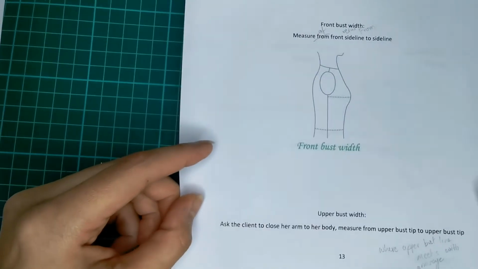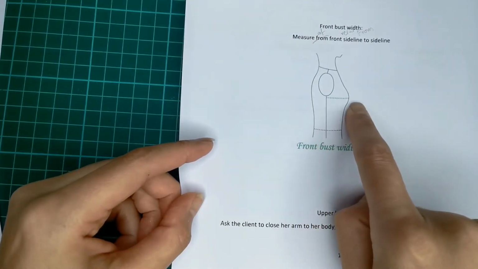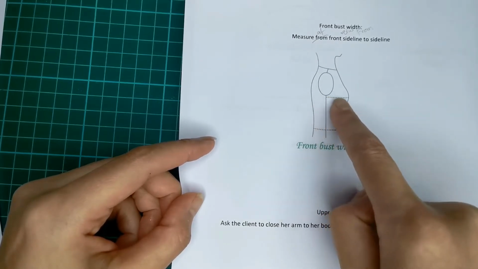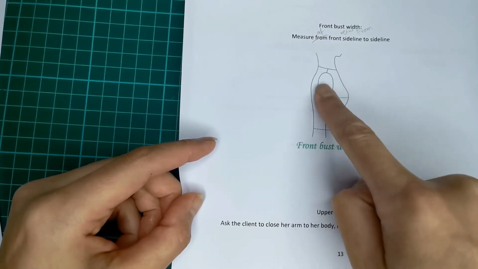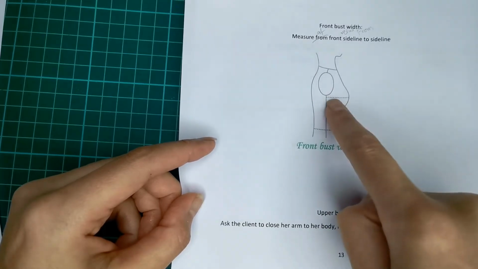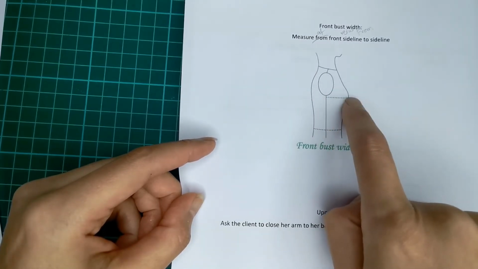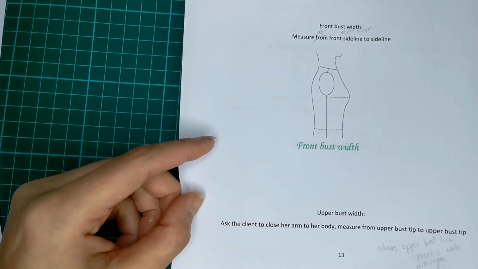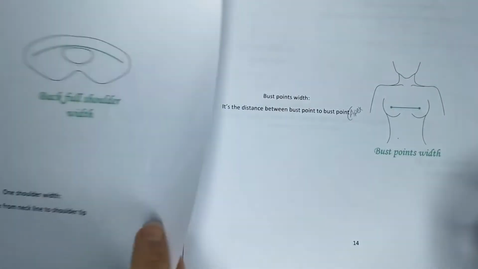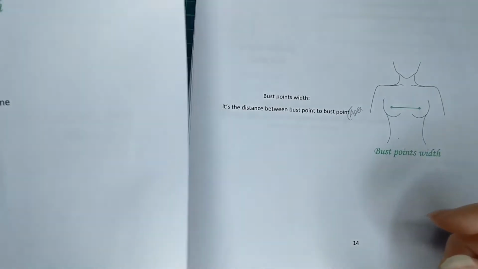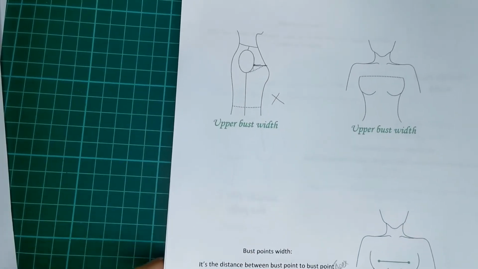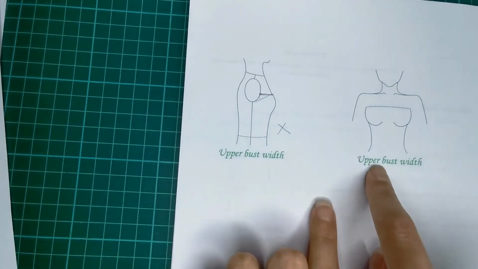I like also to take the front bust width. It starts from the side line all the way around the bust area to the second side line.